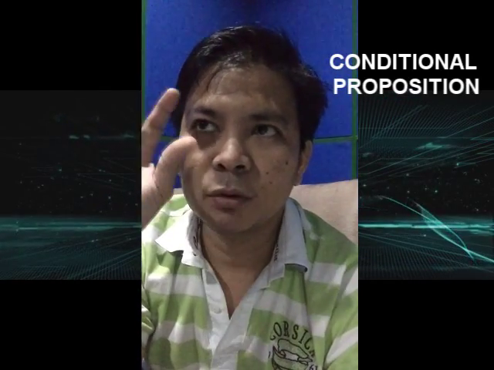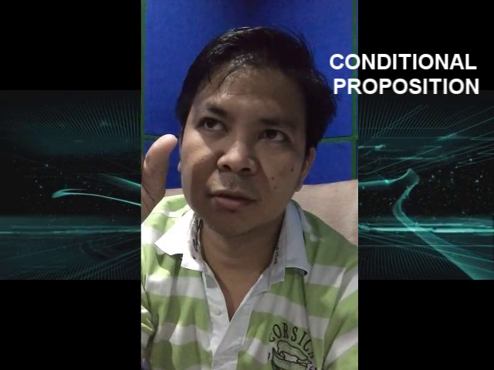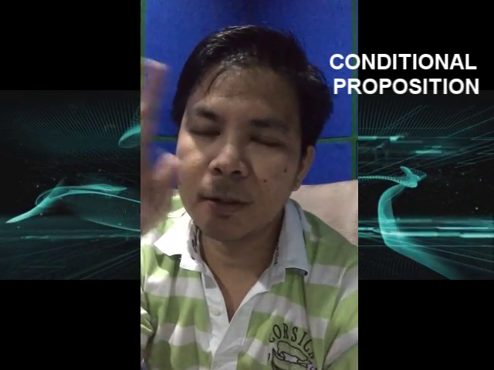Let us discuss hypothetical proposition or conditional proposition. Conditional proposition can be easily identified by its connector. Remember that hypothetical propositions, at the most general level, are composed of two or more categorical propositions. Hence, to be able to show the relationship between these propositions, you have to have connectors.